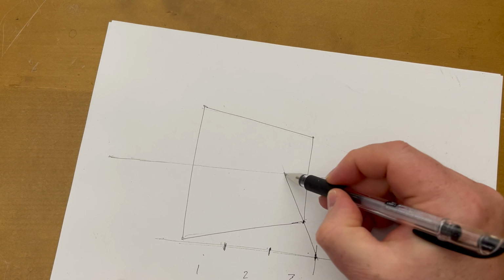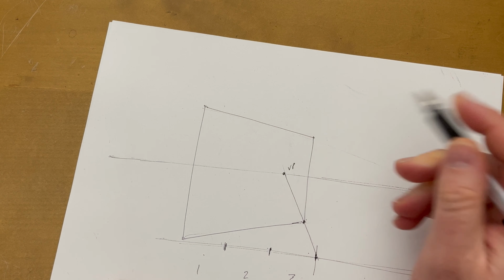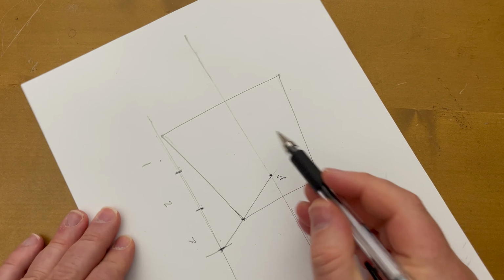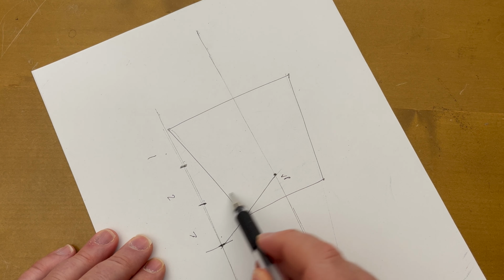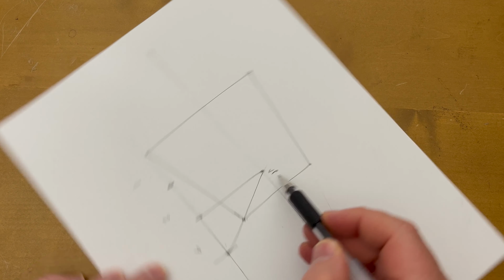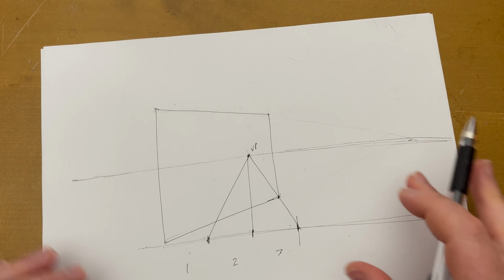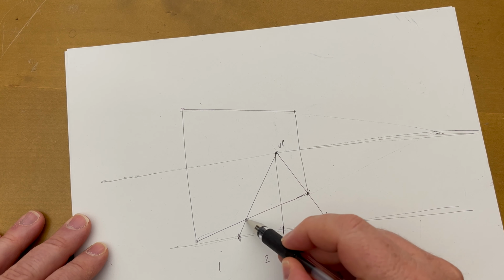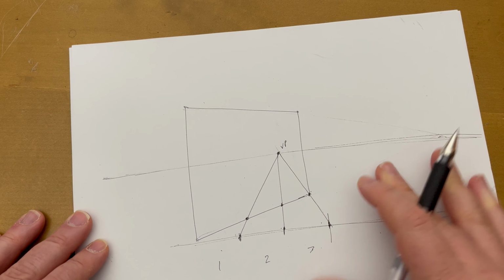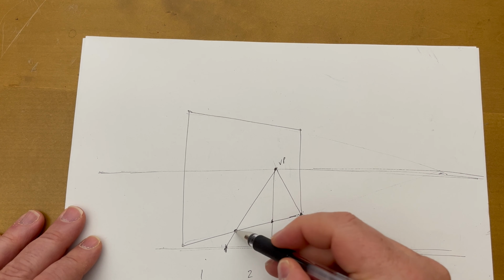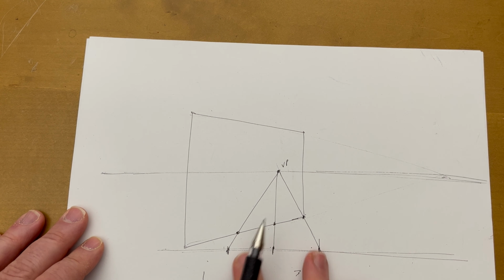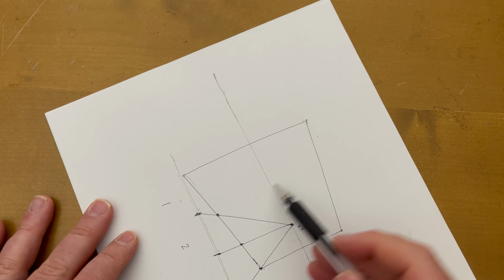And now we have a vanishing point here. From here, we can now connect our other lines. And where these lines cross, this is now projecting that third back onto this perspective plane.